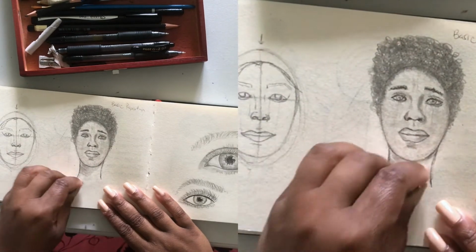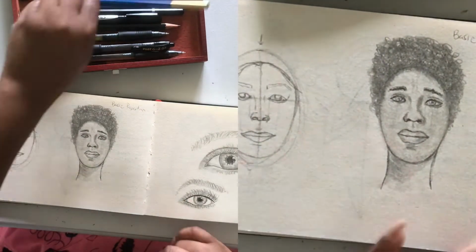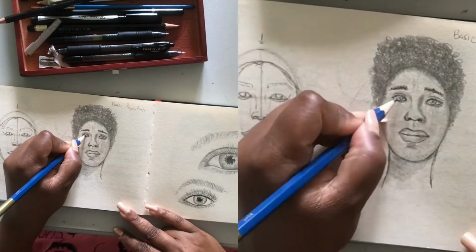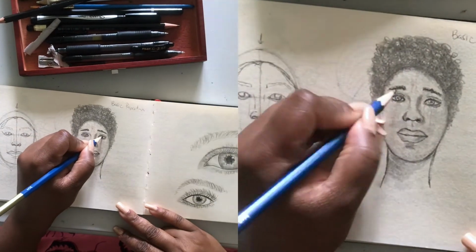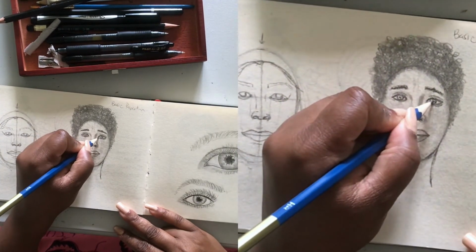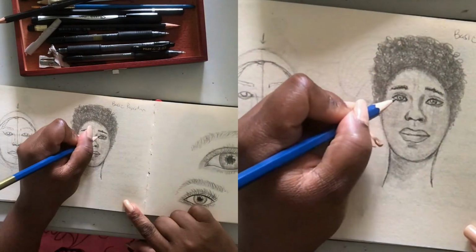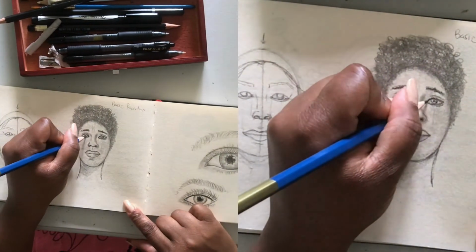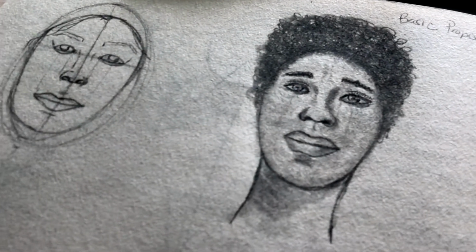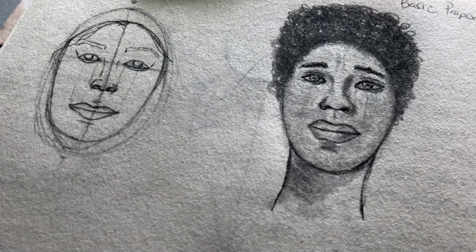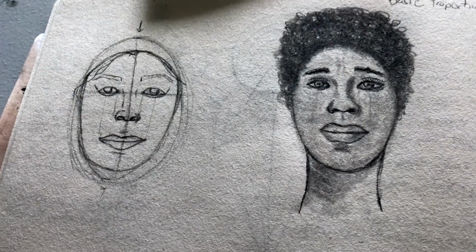We are coming to the end of this drawing, so just remember, at this point it's just adding details. If you wanted to darken the eyes a little bit more, define the shape of the nose a little bit more, you can. If you want to add more texture to the lips, you can. So it's really entirely up to you on how you want to make your image look.